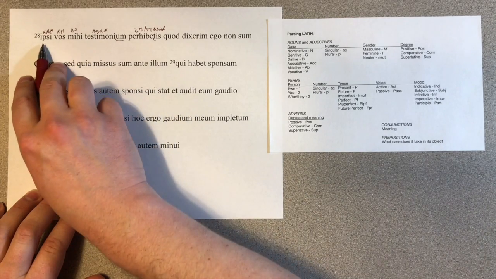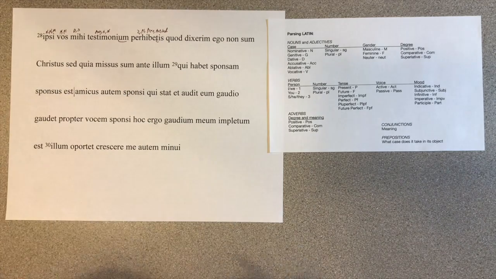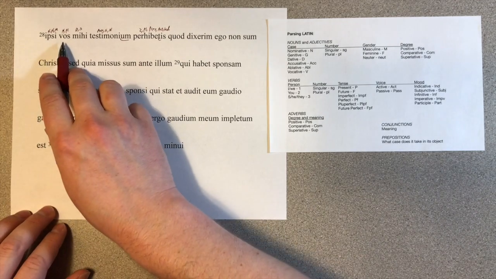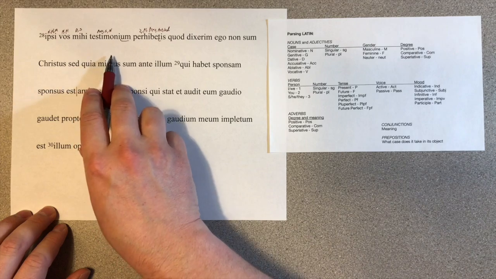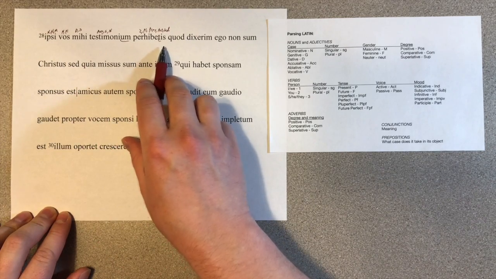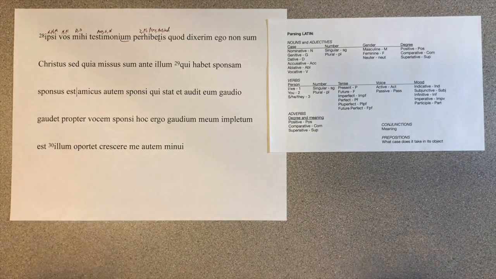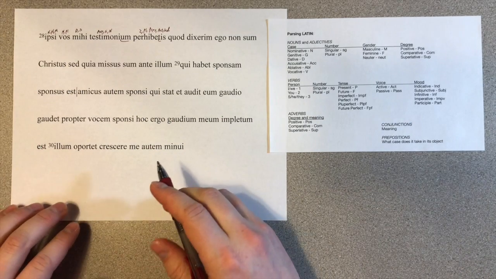So, since we've got the pronoun, and then this one is normally translated as self, this means we've got a very, very emphatic statement here, because we don't need either of these for parhebetis, and even vos alone would be sufficient for emphasis, but with ipsi, it's that much more emphatic.